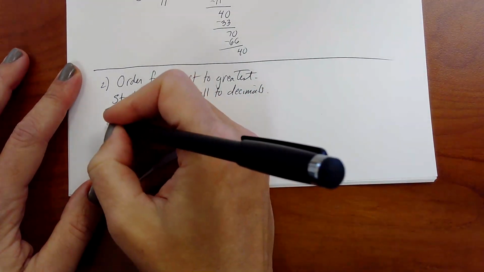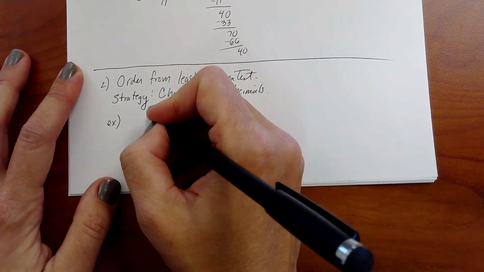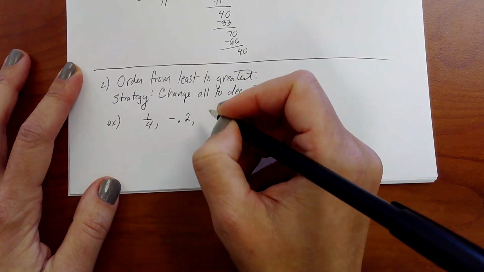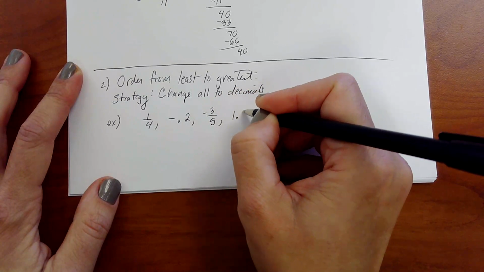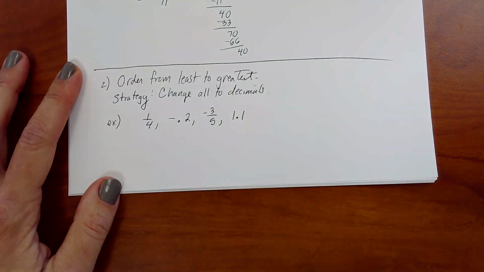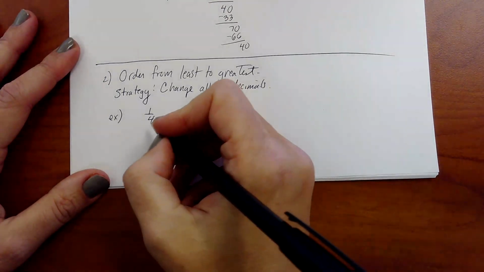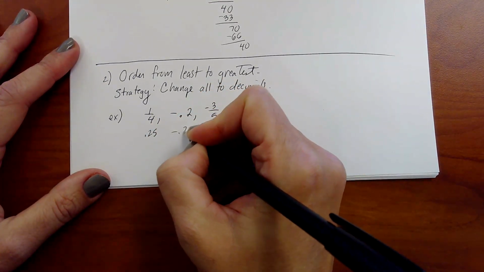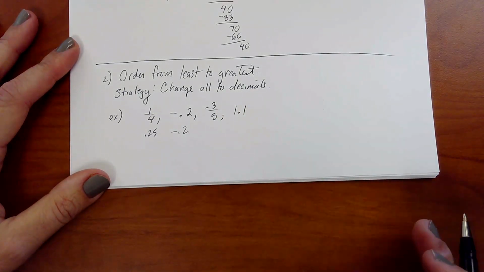So what do I mean? Let's do an example here. So let's say you have 1/4, -0.2, -3/5, and 1.1. You're going to put these in order. I would change these. So 1/4, that's 0.25. This one's done. 3/5. I know 1/5 is 0.2, so 3/5 is 0.6.